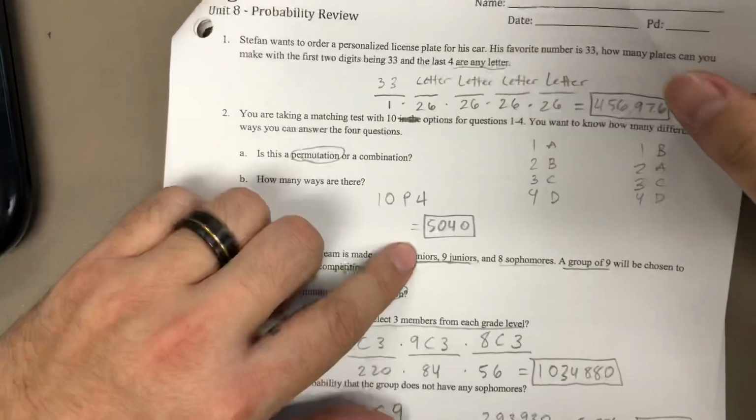We just got done with the first page, the front and the back on it. Now we're working on the second page, so starting off with number 9.